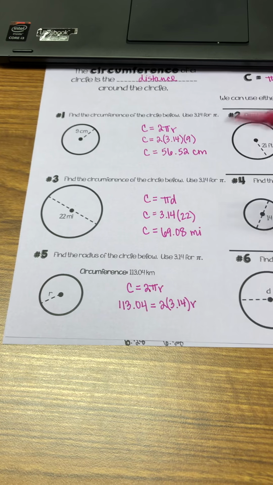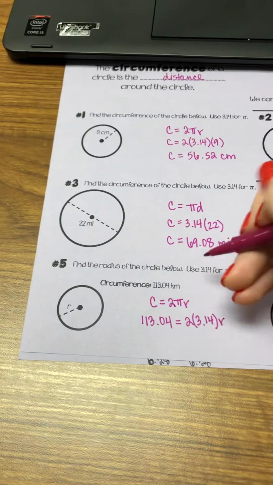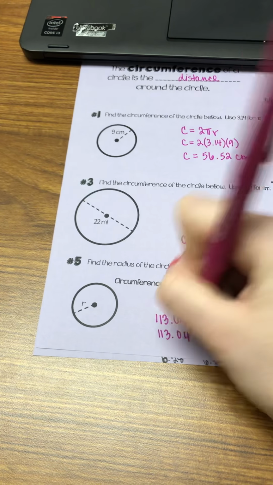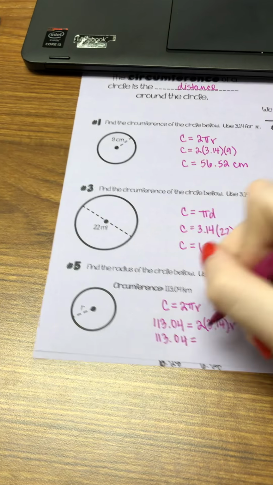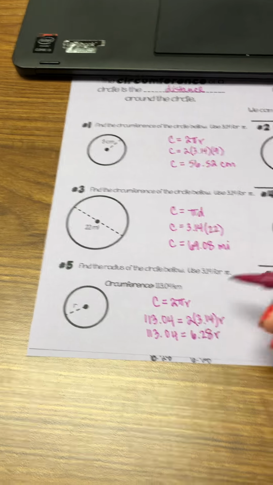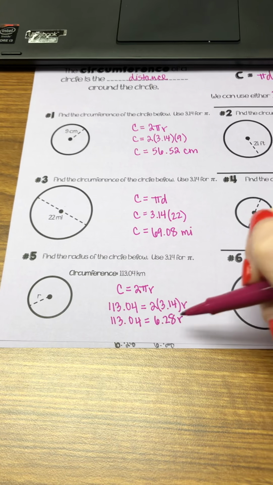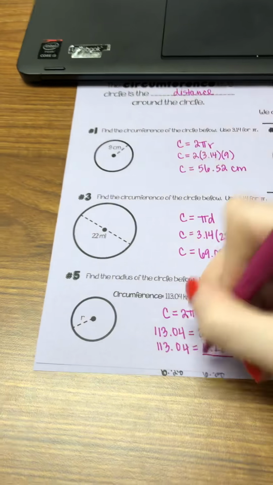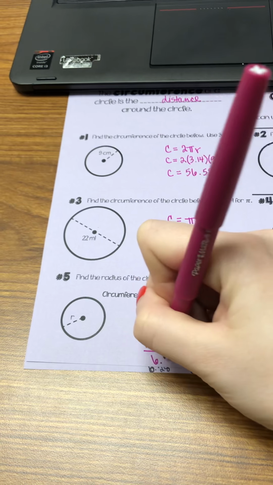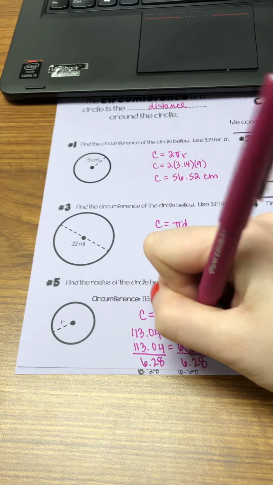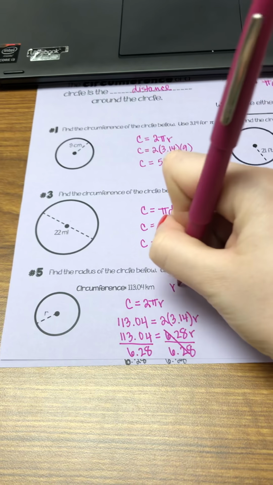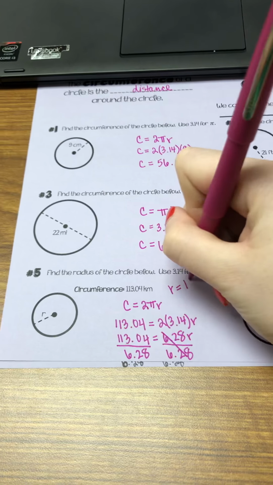So now this just turns into a really simple equation that I need to solve. So I can simplify 2 times 3.14, okay? When you multiply that, you get 6.28, and then I keep my r. So now this is just a one-step equation, right? To get r by itself, I have to divide by 6.28 on both sides. So when I divide 113.04 by 6.28, I find out that my radius is 18 kilometers.